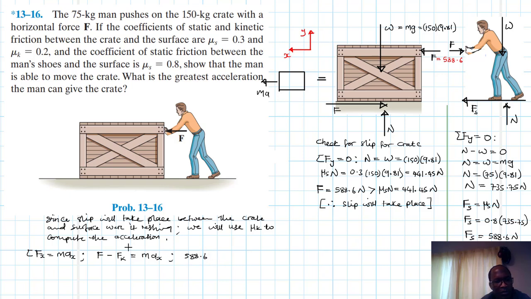So we are calculating the max, the greatest acceleration, minus mu k, which is just 0.2 by N, then by 150 by 9.81. Okay, then equal to 150 by ax.